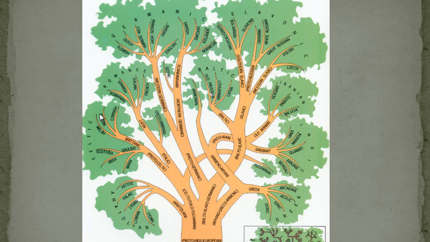And you see, this is the branch of Indo-European languages. And within this branch, you can see that English is closer to German than to French. So English belongs to the Germanic branch, while French belongs to the Romance branch. That's why the base vocabulary in English and the base vocabulary in French are quite different.